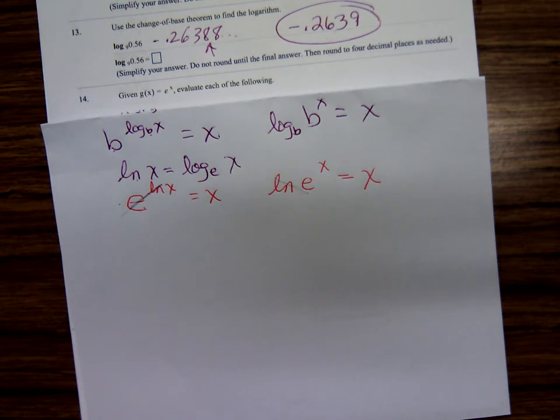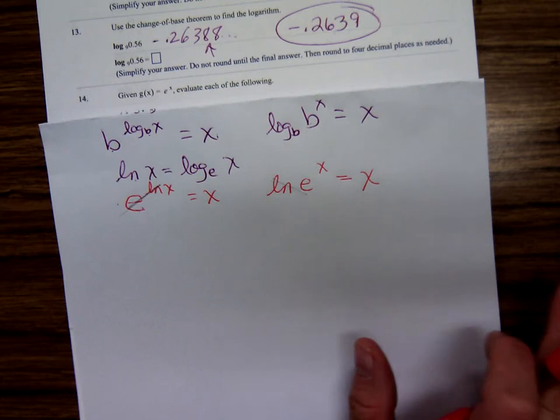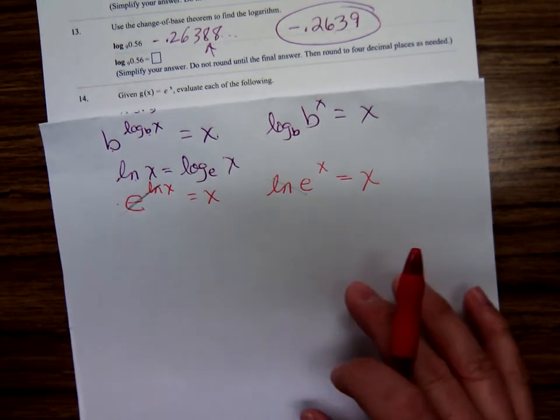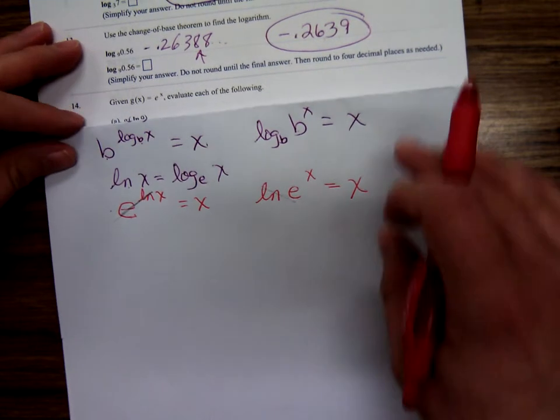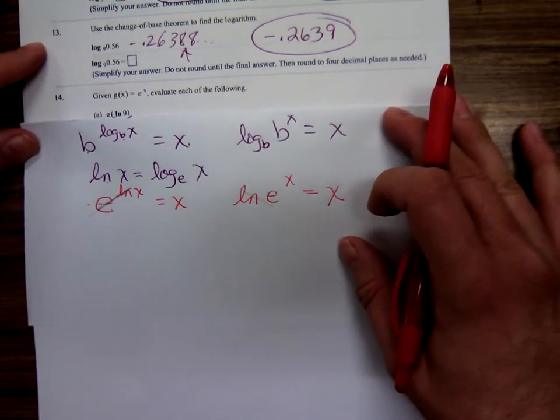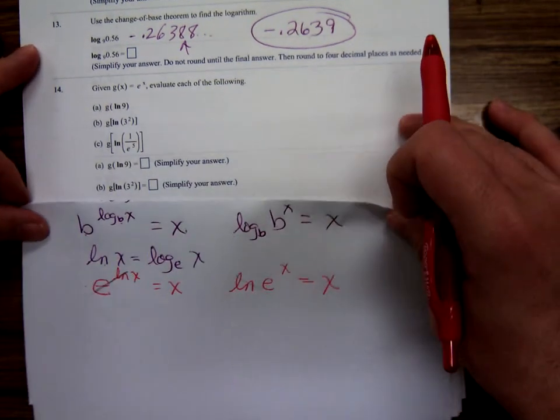Problems 14 and 15 are going to use that. So let's see, this is problem number 14. Are y'all caught up? I know I'm going through this quickly. Any questions there? No? Y'all are my silent class today, aren't you?